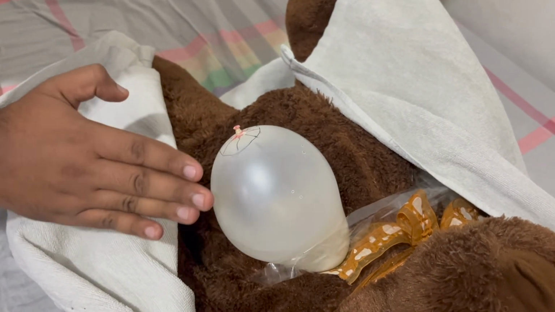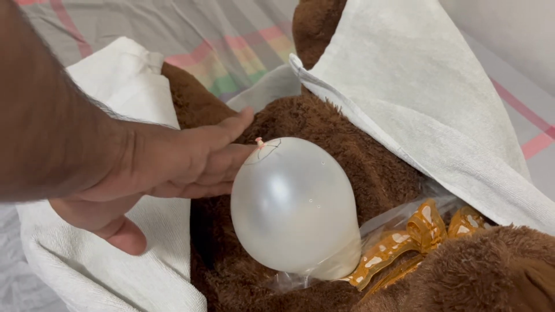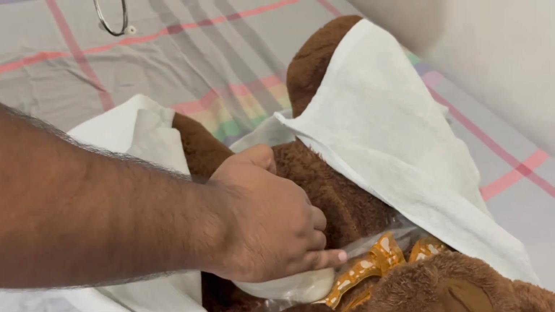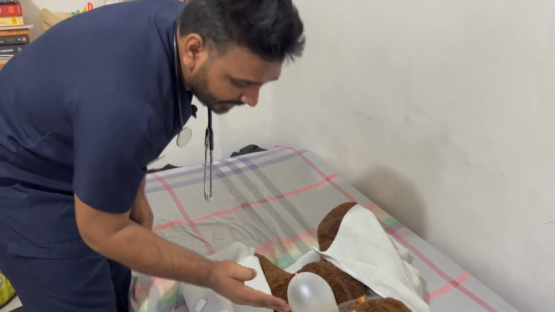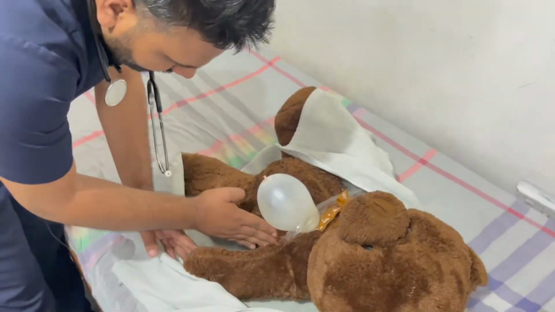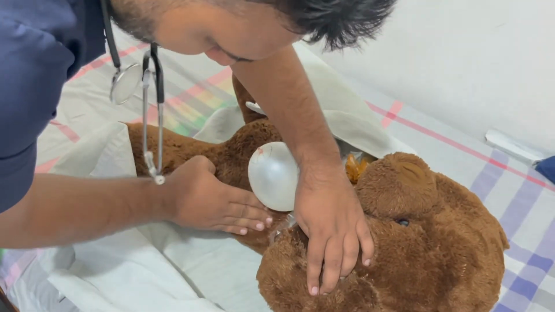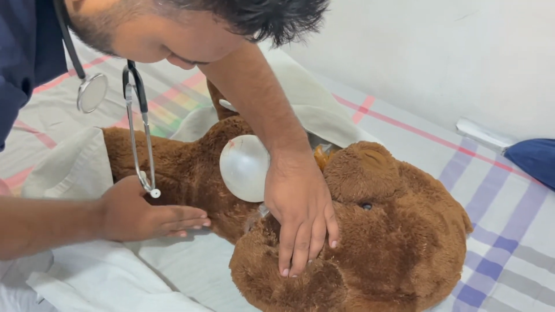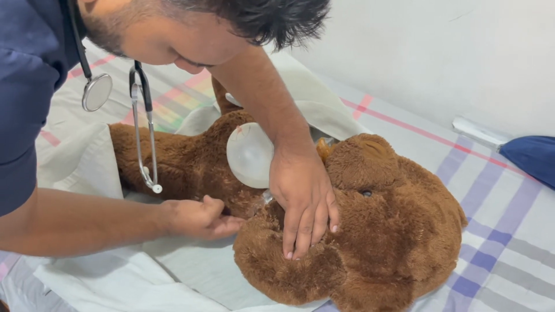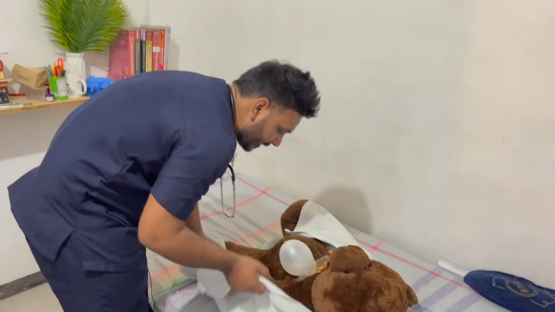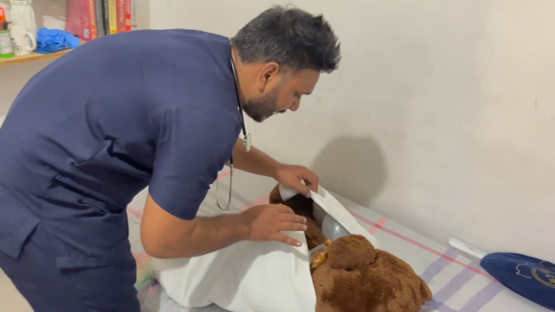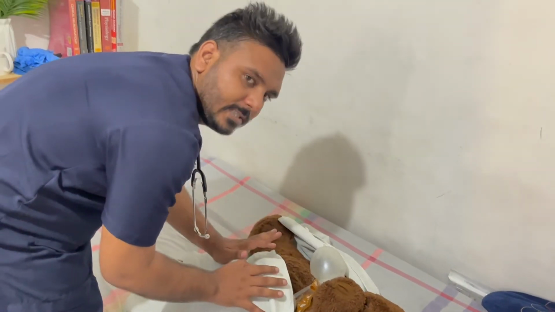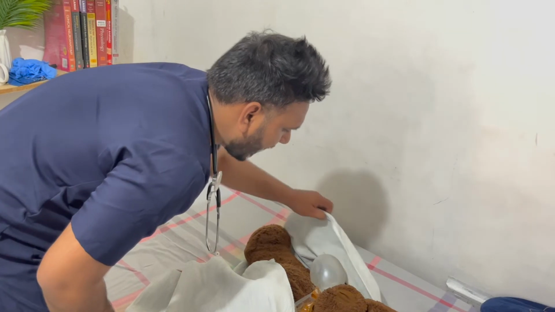We have to make sure that we do not leave any place. With that, we also have to examine the axilla of the patient, on the mid axillary line and the posterior axillary line as well. Now we cover the first breast, and then go for the other breast examination in the same method.